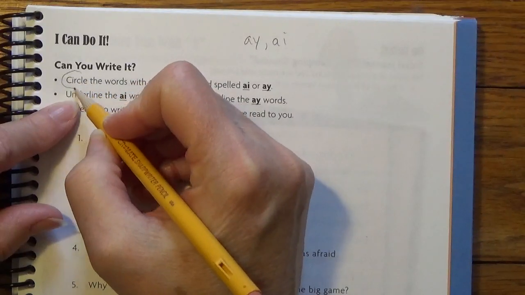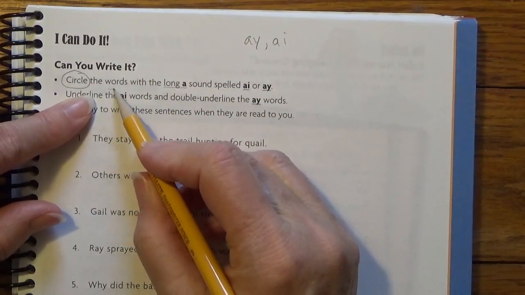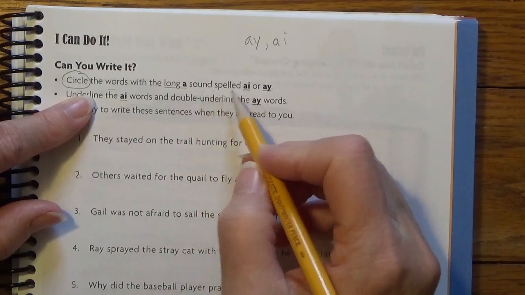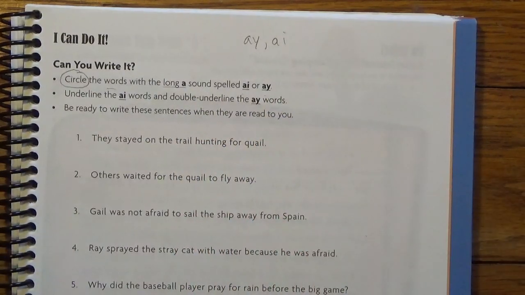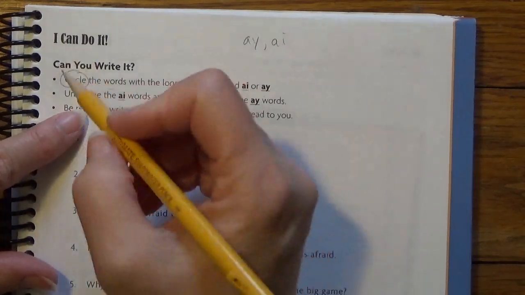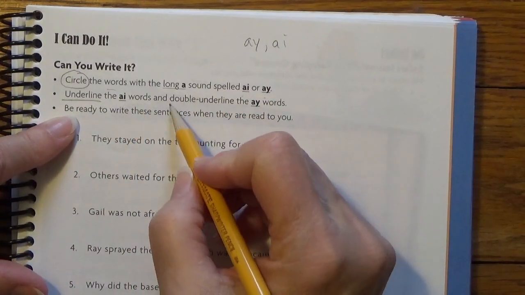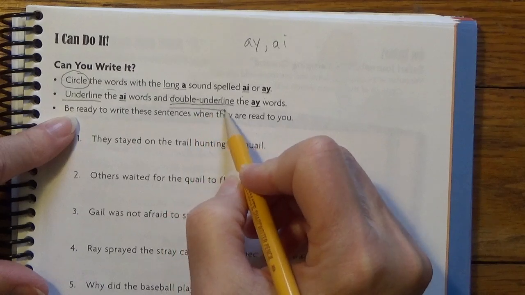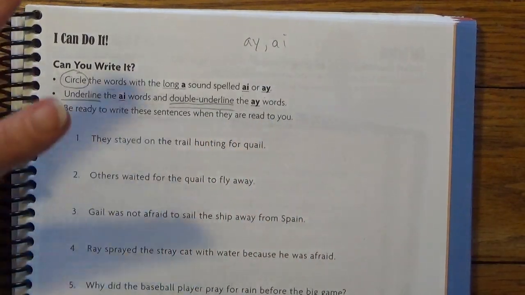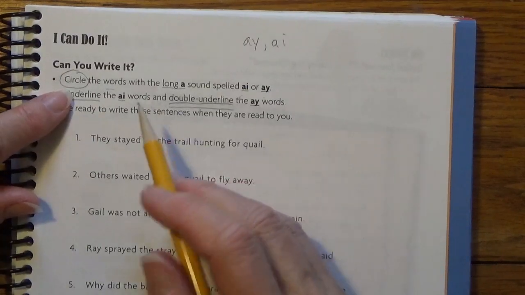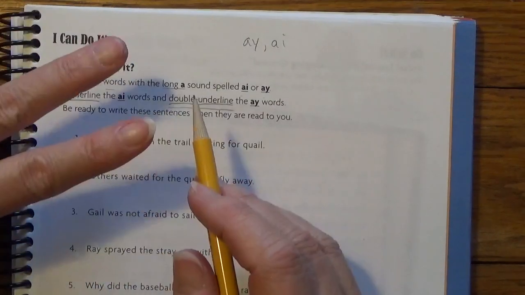We are going to circle the words with the long A sound spelled A-Y or A-I. So either one, they're getting circled, all right? Then you're going to underline the A-I words, and you're going to double underline the A-Y words. So we have to do three things to these. We circle them all and then either underline them once or underline them twice.